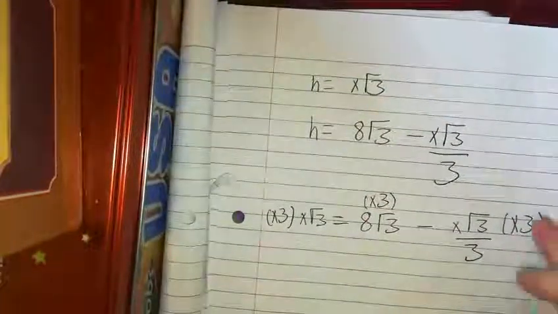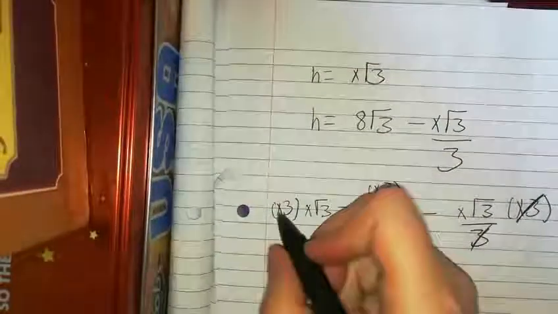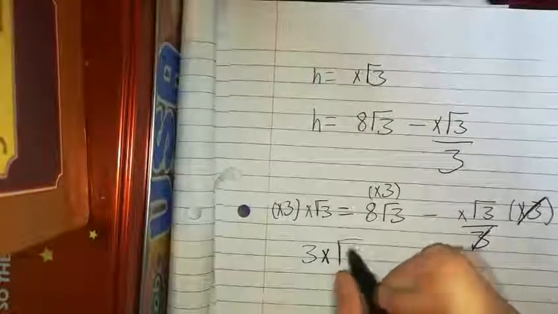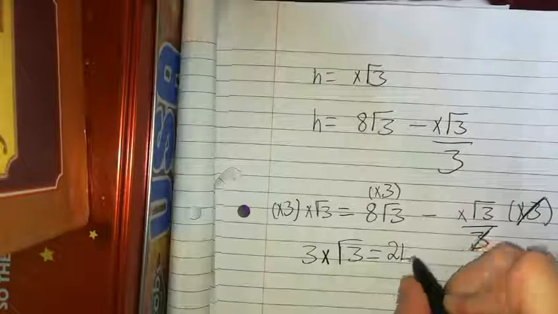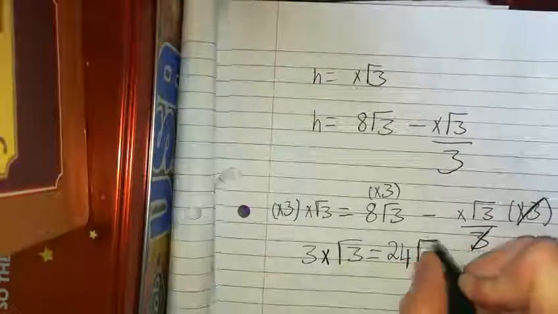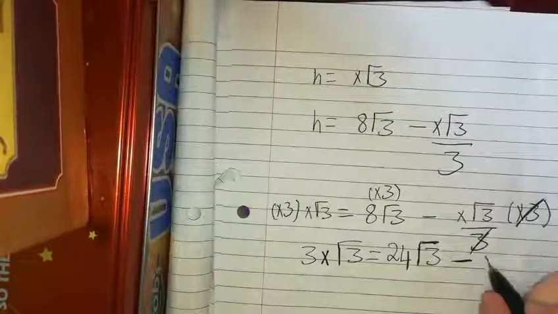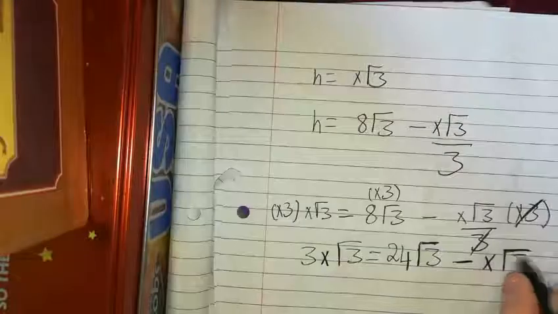So now I'm multiplying and dividing by 3, so these will cancel. So then this will be 3x root 3, and that is equal to 8 by 3 gives me 24 root 3, and then minus x root 3.